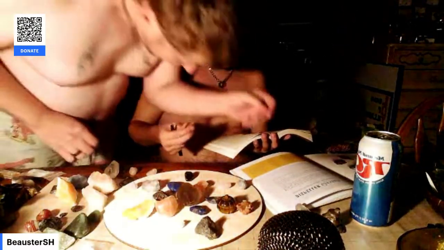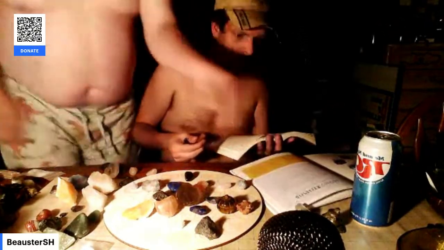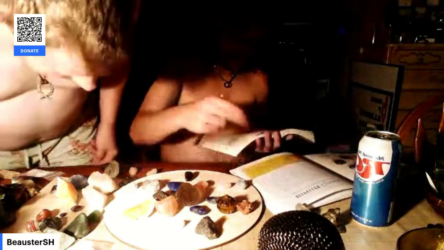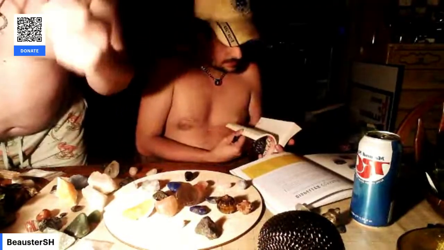And this is also danburite. That's not danburite. What's this one? That's aragonite. That's danburite, right? That's aragonite. We don't have danburite. Of course we don't.